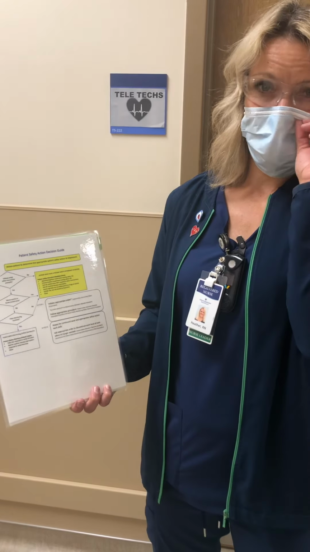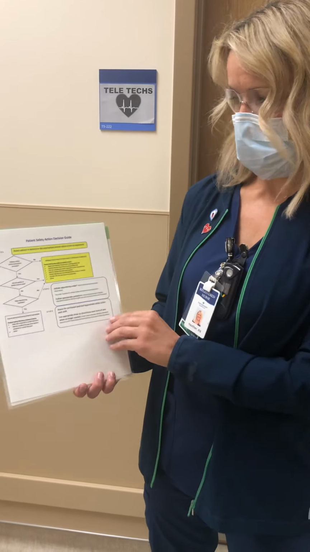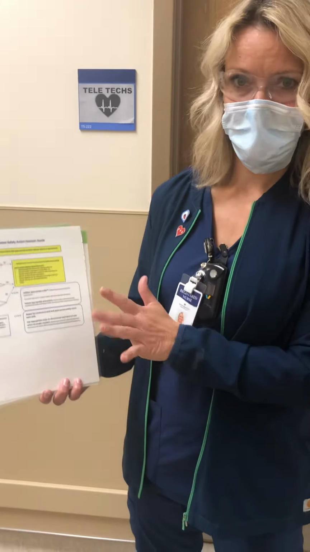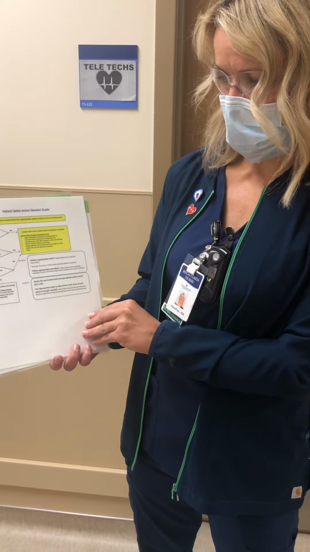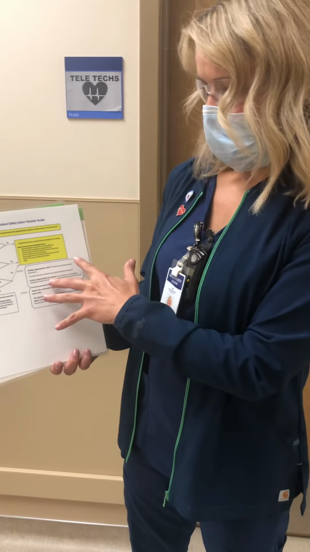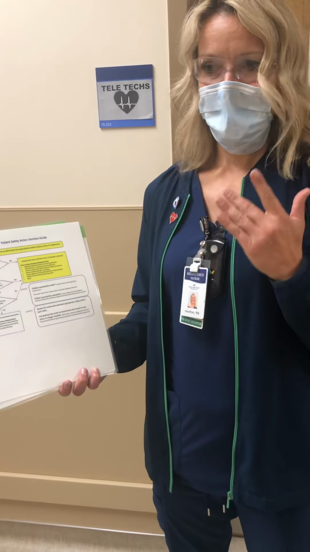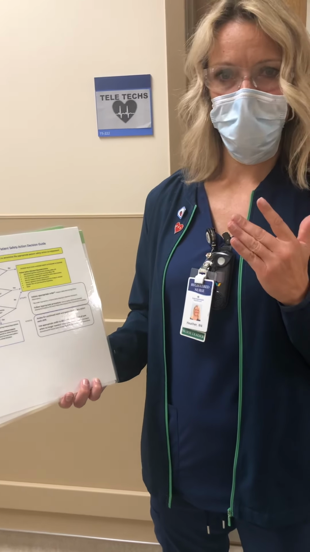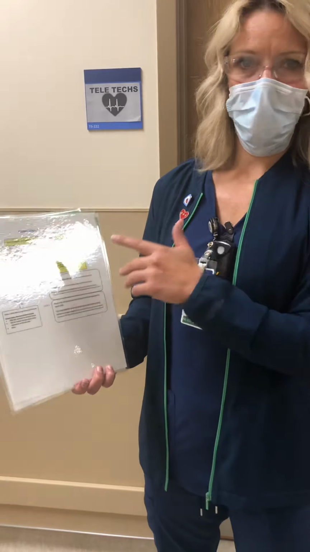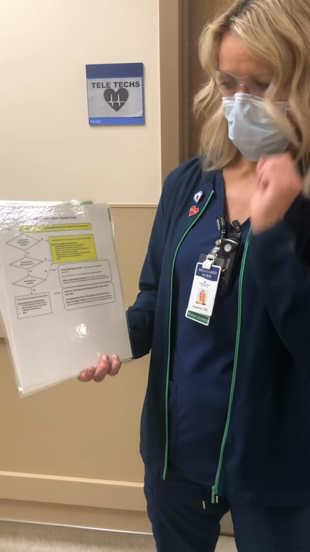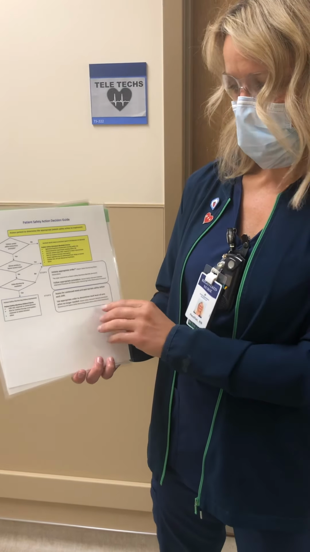Also, all suicide patients are a one-to-one sitter in person. We cannot use a monitor for a suicide patient. So you'll follow the instructions here. First off, remember you have to have a physician's order for a one-to-one sitter, and then you'll follow the algorithm to determine whether or not they could qualify for a monitor.